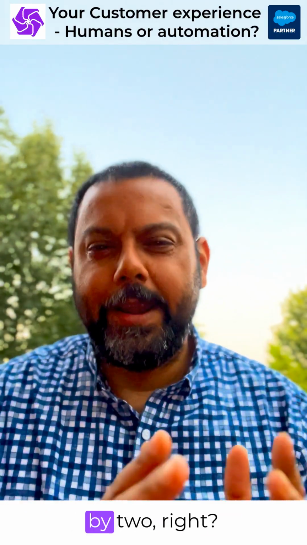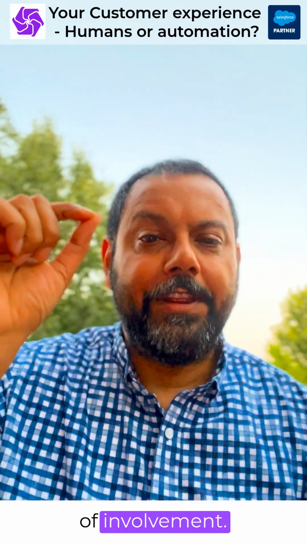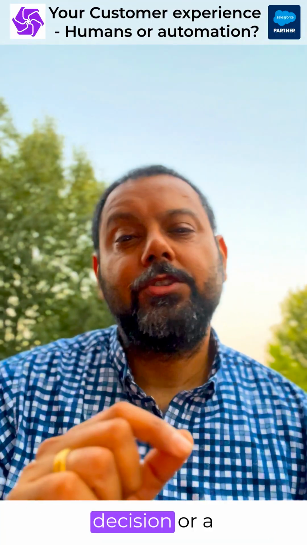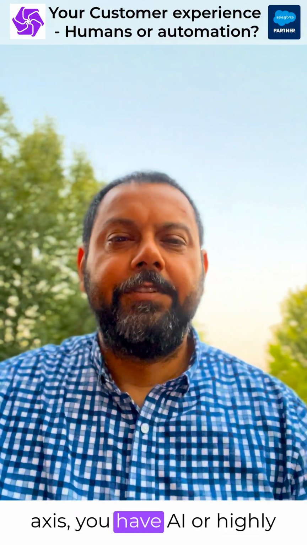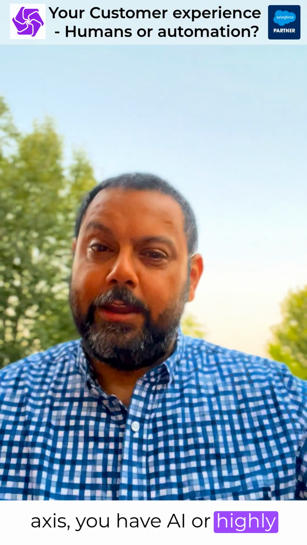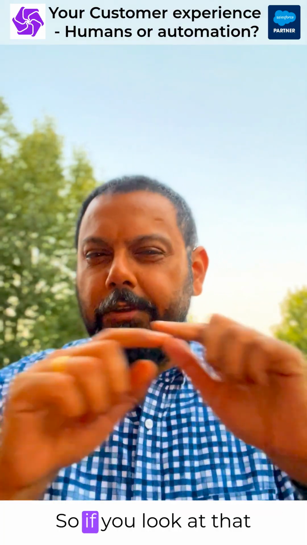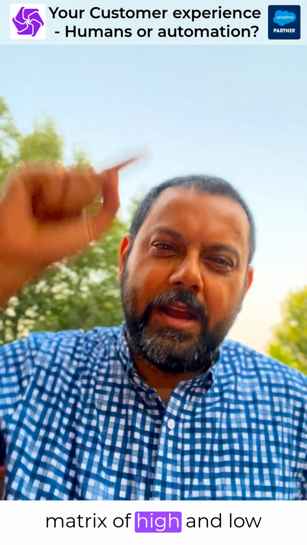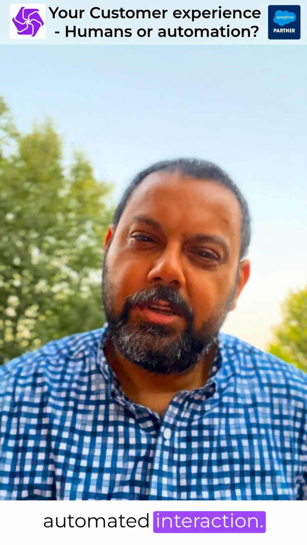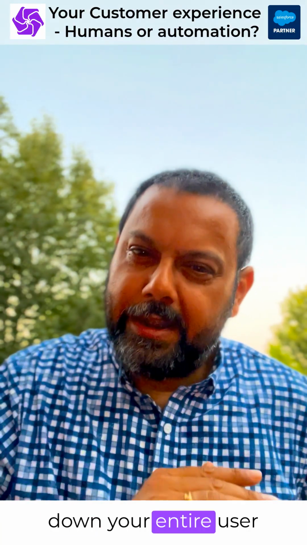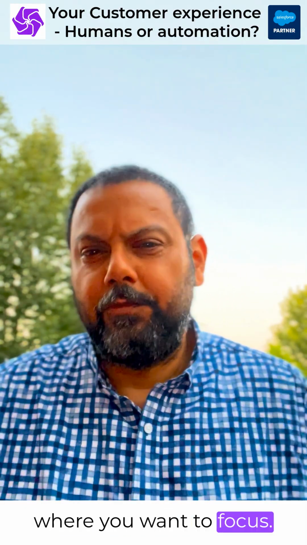So imagine a 2x2, right? On one axis of that, you have the degree of involvement. Is it a high involvement decision or a low involvement decision? And then on the other axis, you have AI or a highly automated interaction, and on the other hand, you have a human interaction. So if you look at that matrix of high and low involvement and a human interaction versus automated interaction, you can actually break down your entire user experience in those four quadrants and figure out where you want to focus.